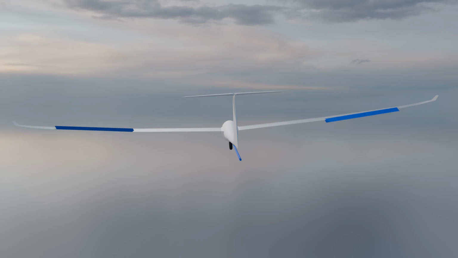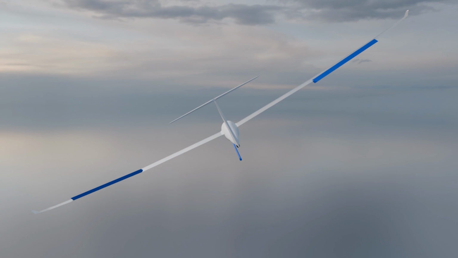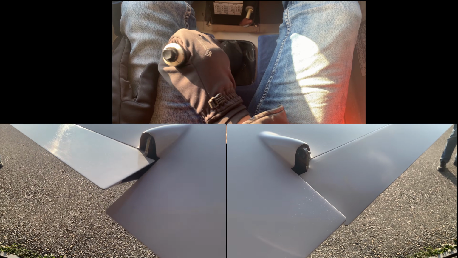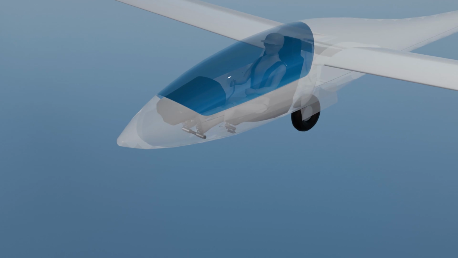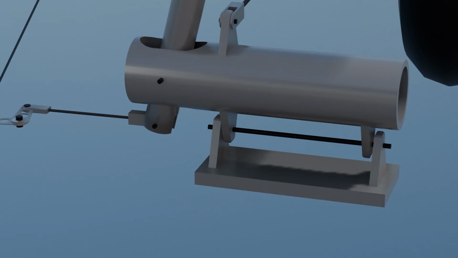Alright, let's check out how these magical flappy bits called ailerons make our glider roll. The ailerons on each wing are coupled. One goes up, the other goes down. That is accomplished by a clever system of rotation angles and rods.